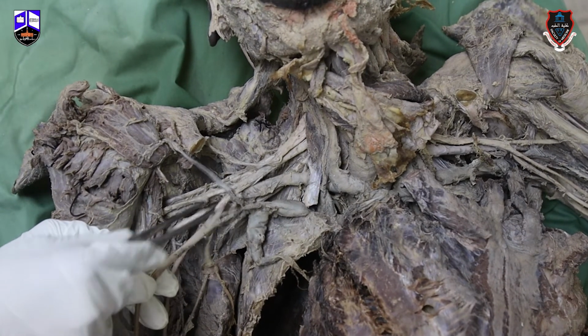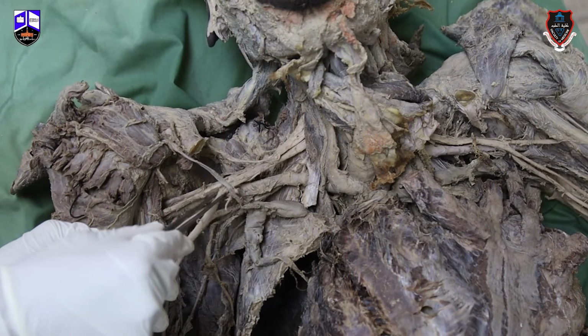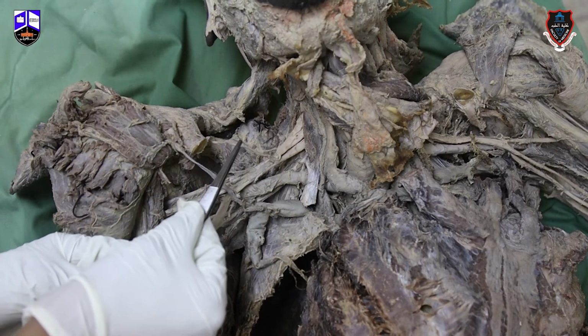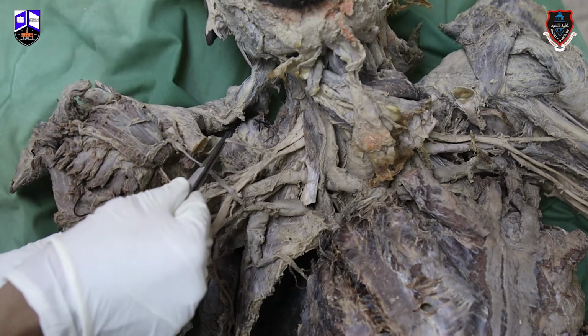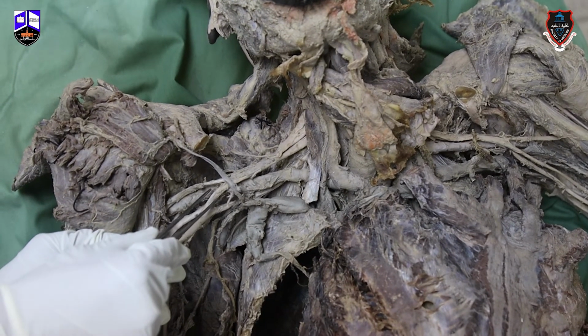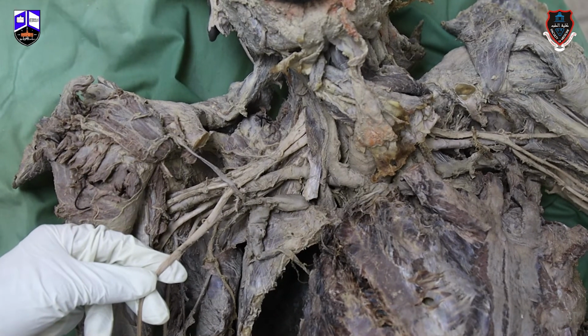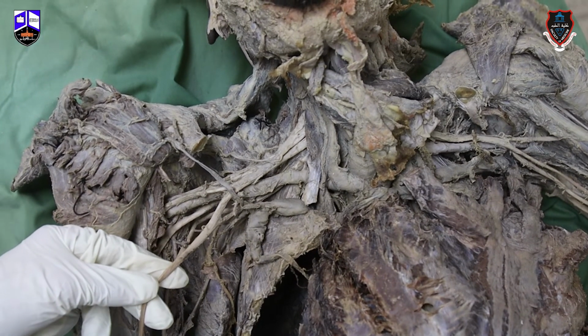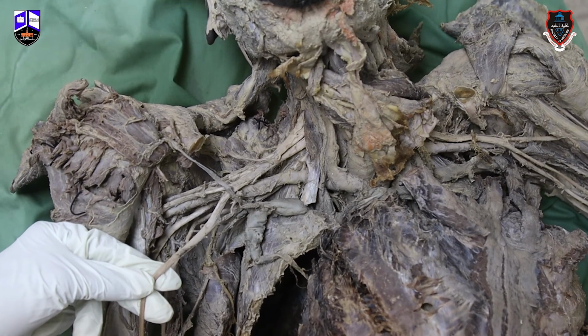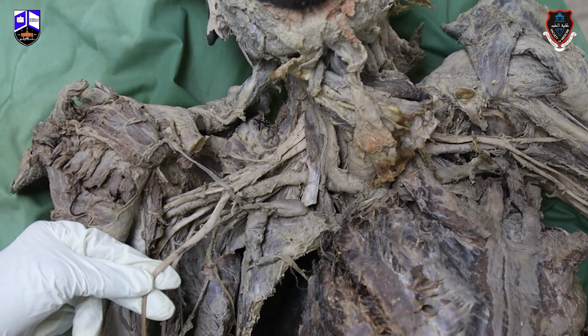So the lateral root of the median nerve is a branch from the lateral cord. So the three branches are the lateral pectoral, the musculocutaneous, and the lateral root of the median nerve. All right. In the next station, we will see branches of the medial cord and branches of the posterior cord.